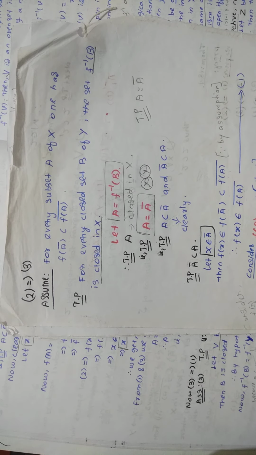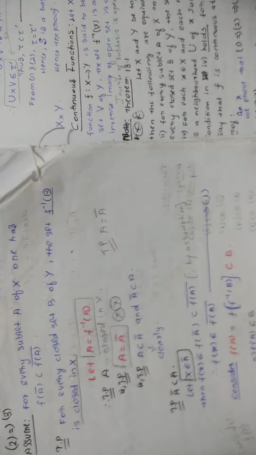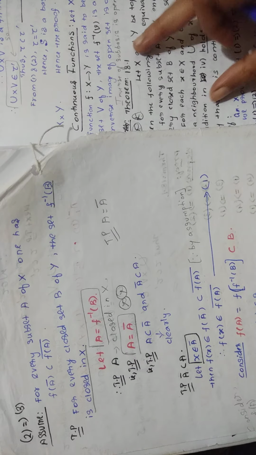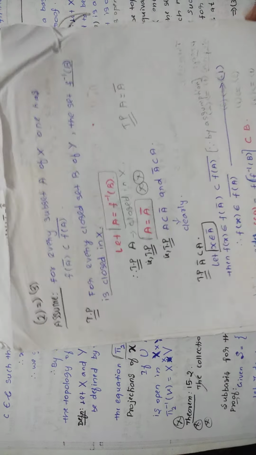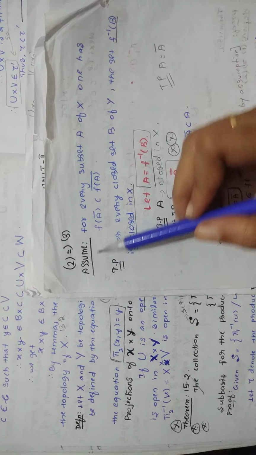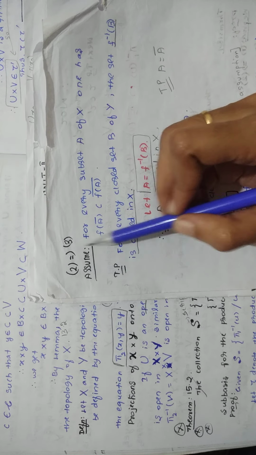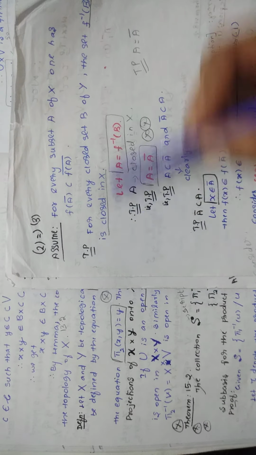I will be explaining here 2 implies 3. Okay, the theorem 18.1. The theorem 18.1's continuation. Okay, here I will explain you 2 implies 3. So here what is meant by that? You are going to assume the second condition and you will prove the third condition. So assume this is the second one, this is the third condition.